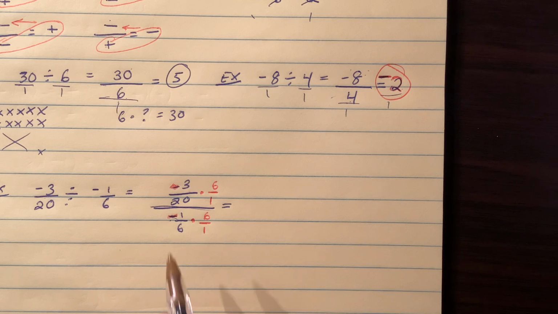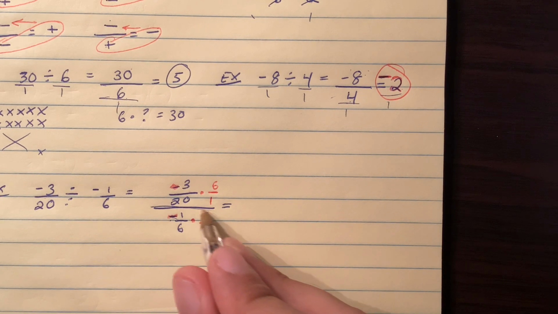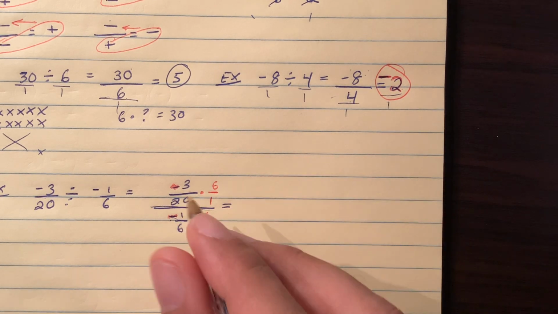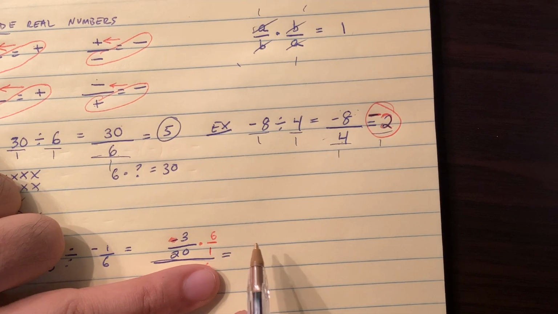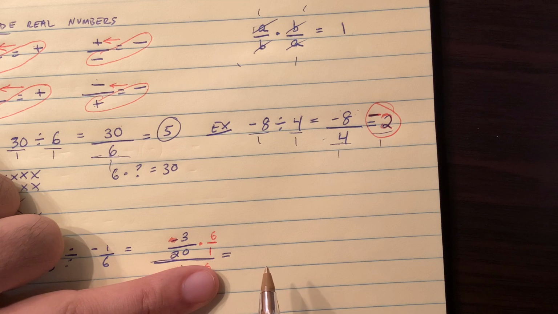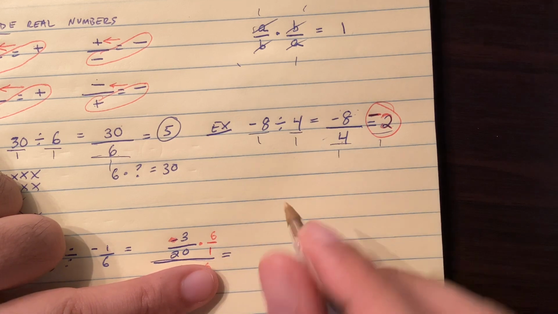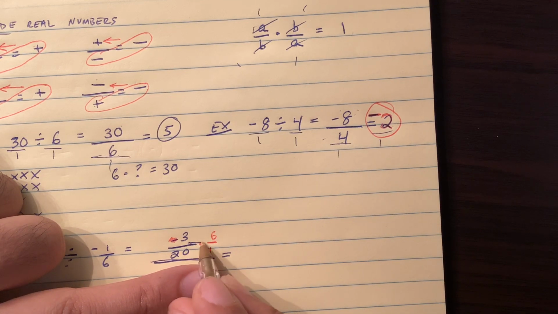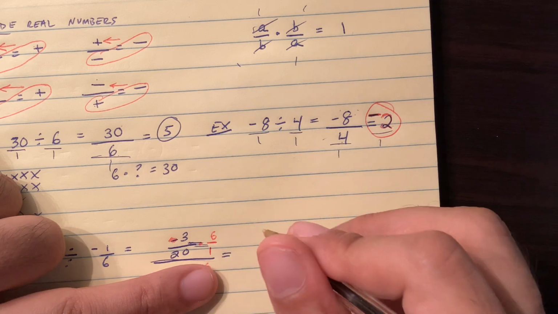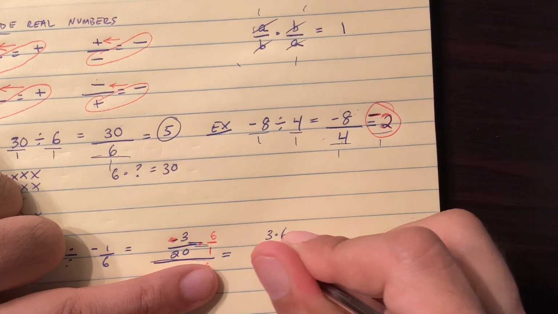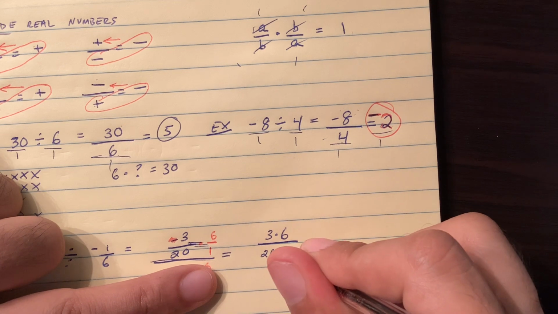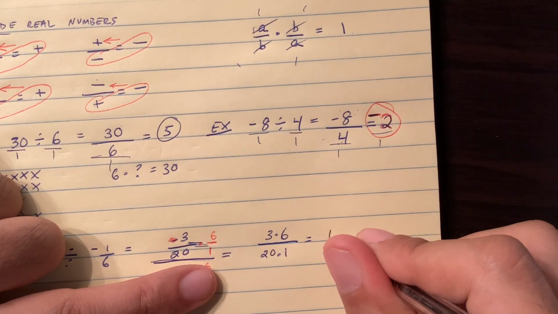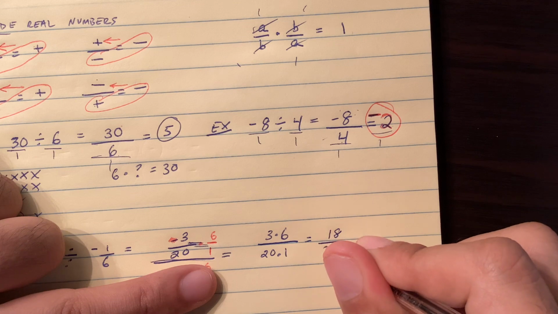We said whenever you multiply by the reciprocal, this is now equal to 1. And now, if you notice, this is the same type of problem as we saw in our last video with the multiplication. We're going to just make a long fraction. We're going to go right across, so 3 times 6 divided by 20 times 1. And we get 18 divided by 20.